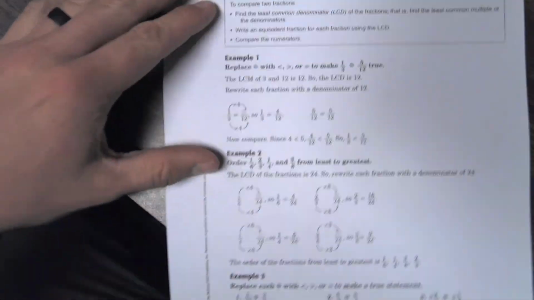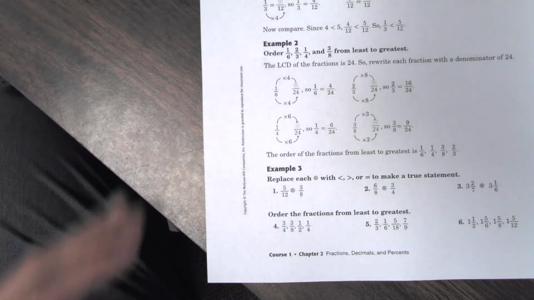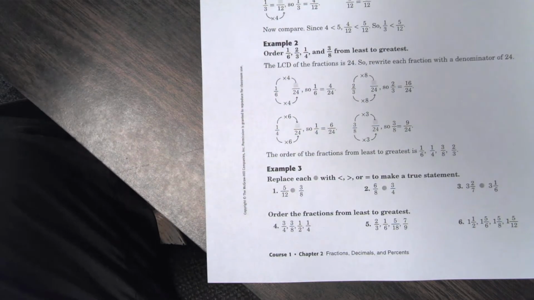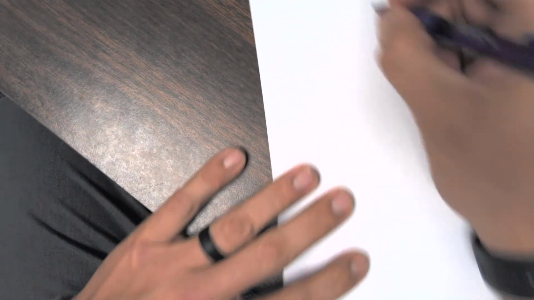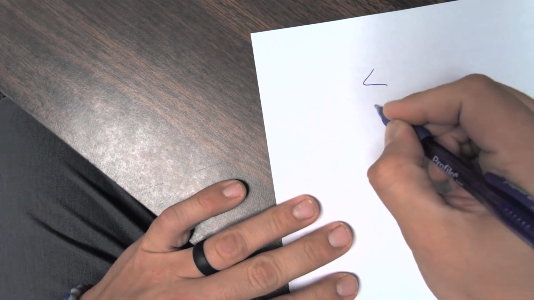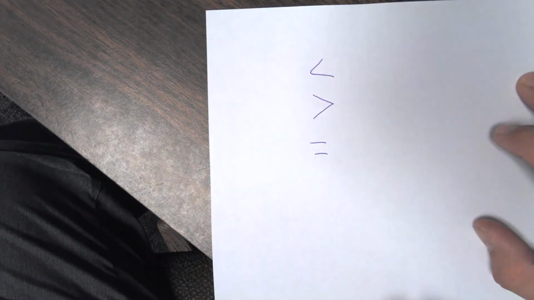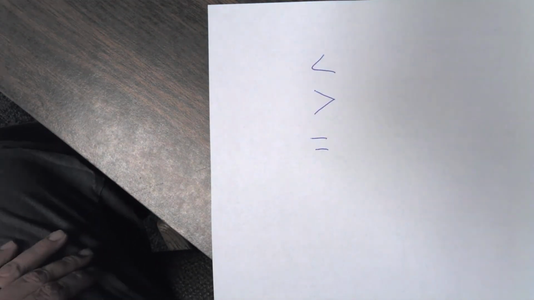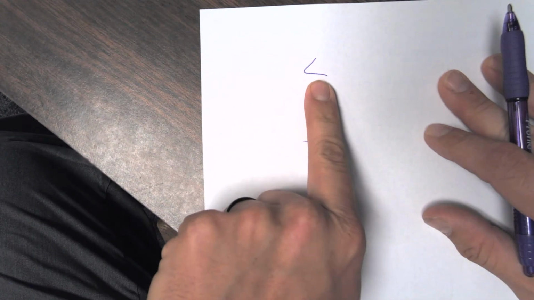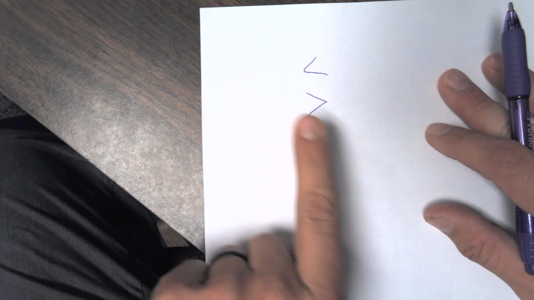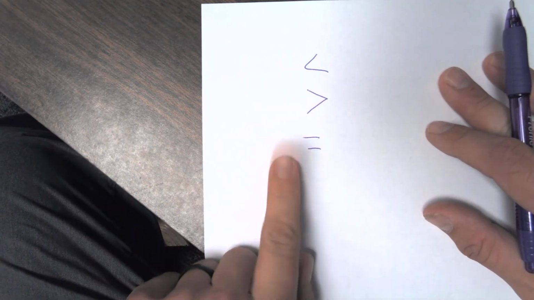Now, what they're going to have you do first is compare a couple of fractions. When I say compare, I'm talking about these symbols right here: less than, greater than, equal to. Whenever you read these in a mathematical sentence, you always read them left to right. It's like reading a book. So this would be read as blank is less than whatever. Blank is greater than whatever. And blank is equal to whatever. So that's how those work.